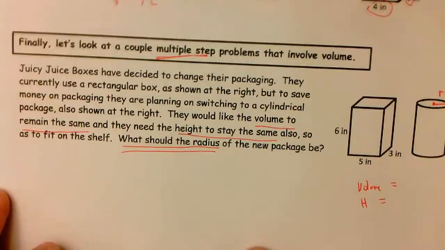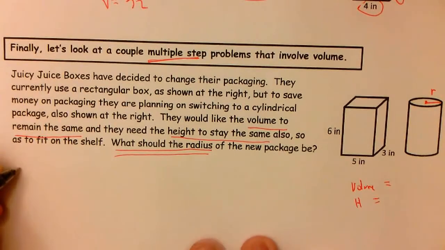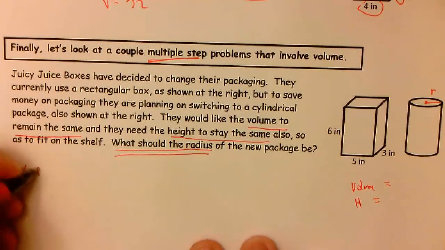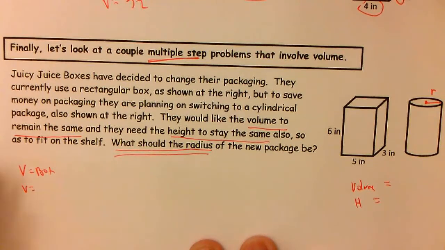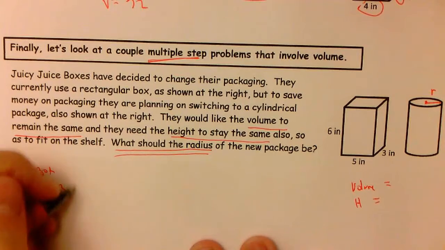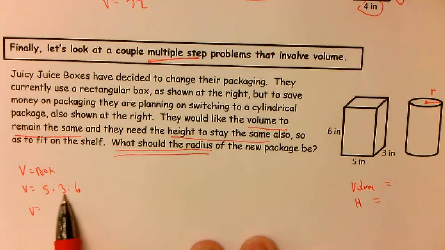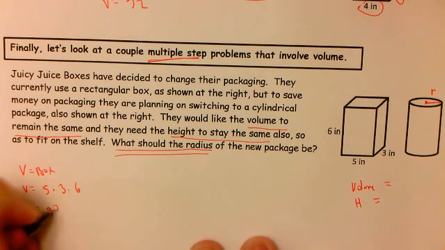All right, so the first thing we're going to do here is find the volume of the box. So the volume of the box would be the length times the width times the height, which in this case would be 15 times 6, and 15 times 6 is 90. The volume is 90 cubic inches.